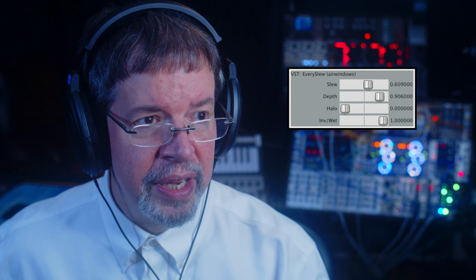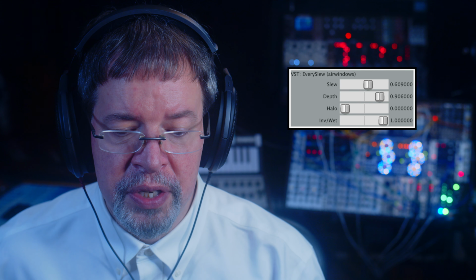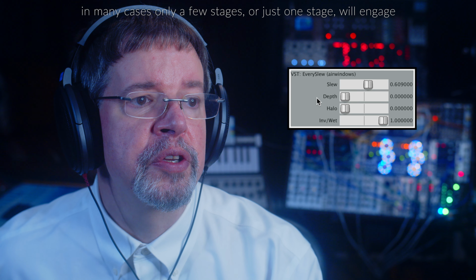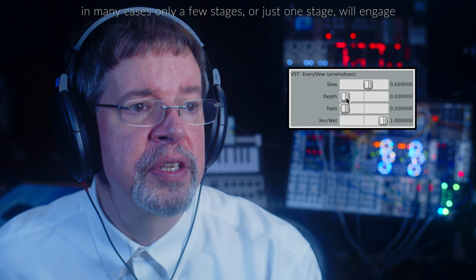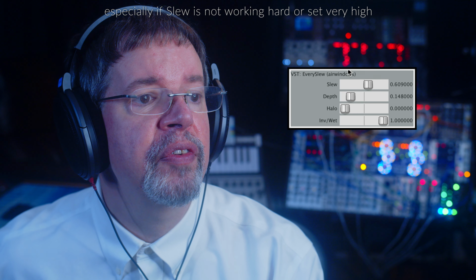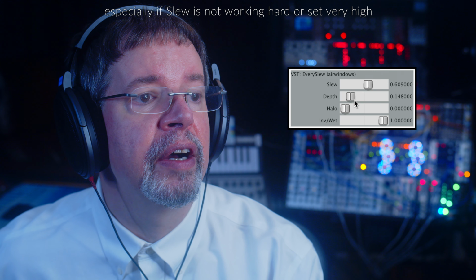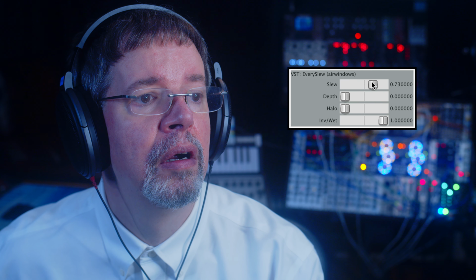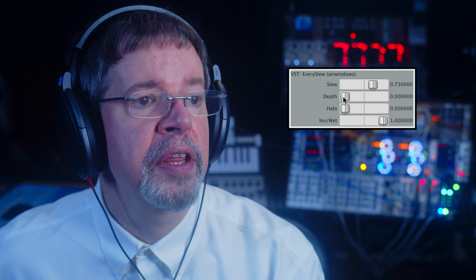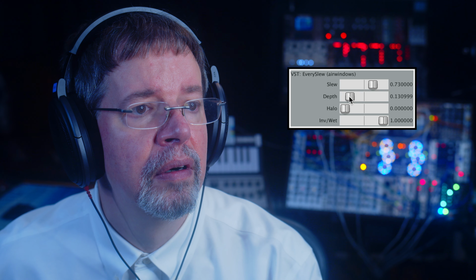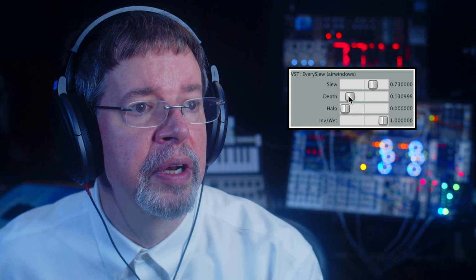The way it works is depth is essentially the number of stages divided by 10. So one stage is going to be depth 0, and I believe getting to, let's find out, I'll try. In theory, we should go to 0.1, and it'll sound slightly different, and so on.